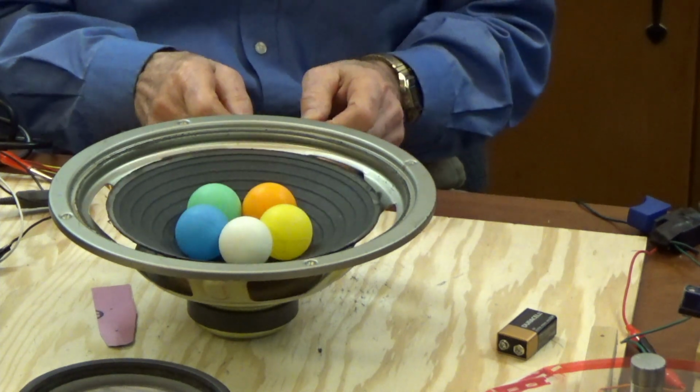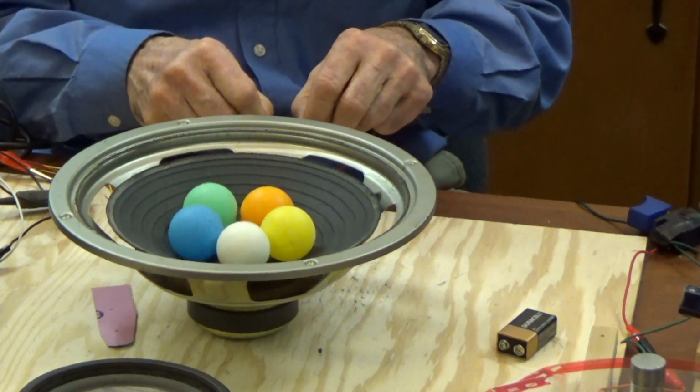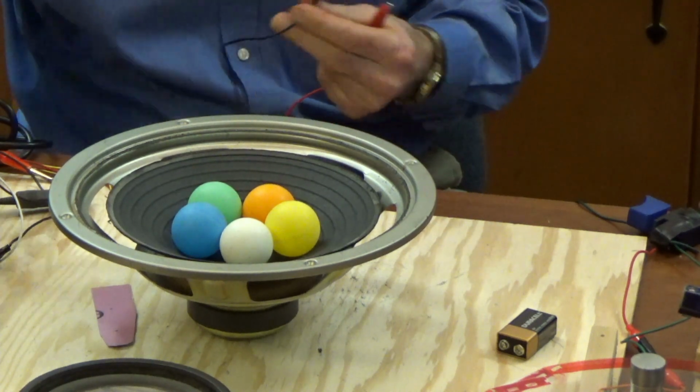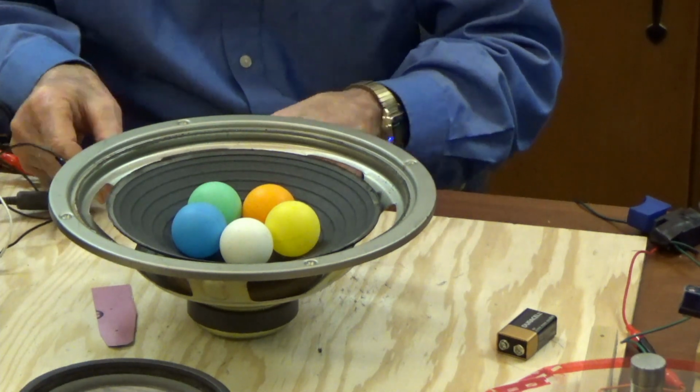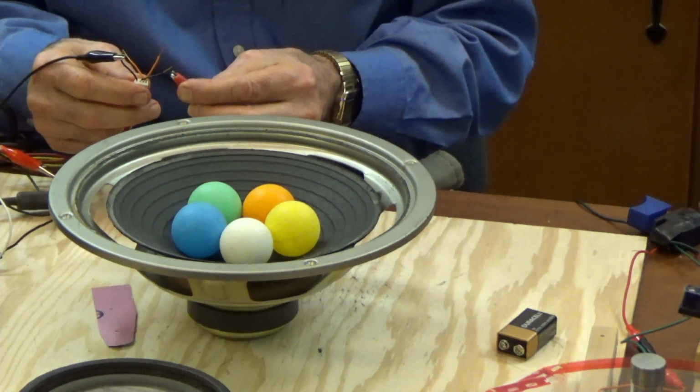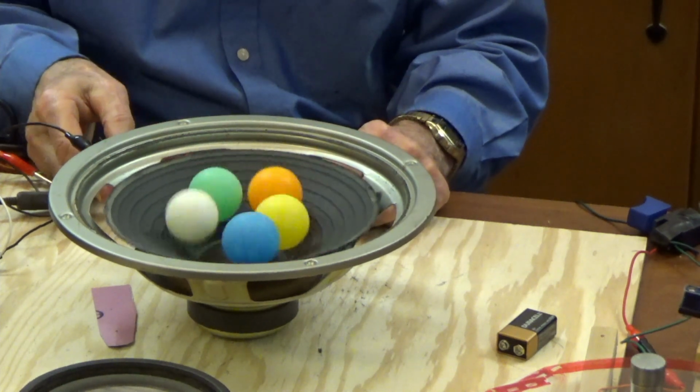Here's up, here's down. And next I'm going to connect it to about 2.5 volts, plus minus 60 times a second.